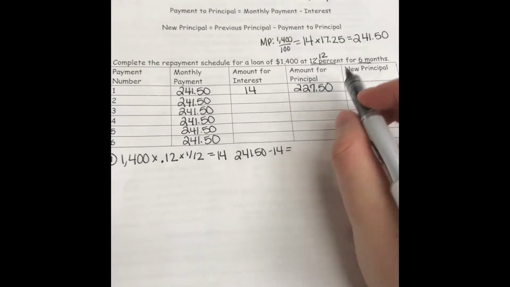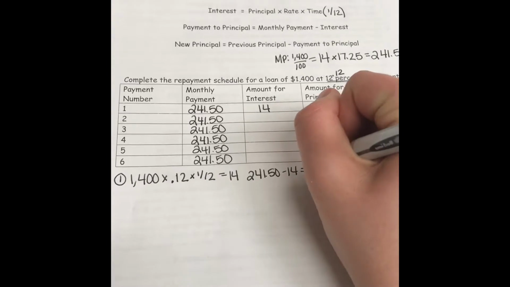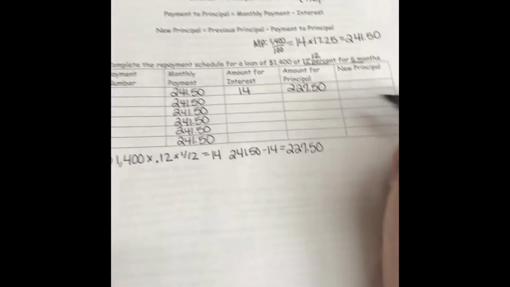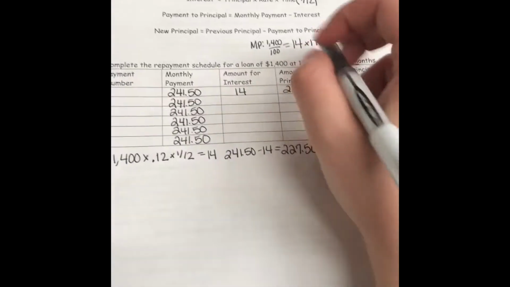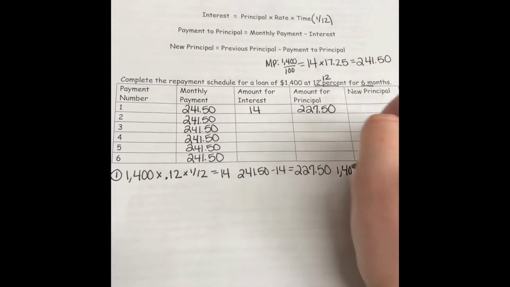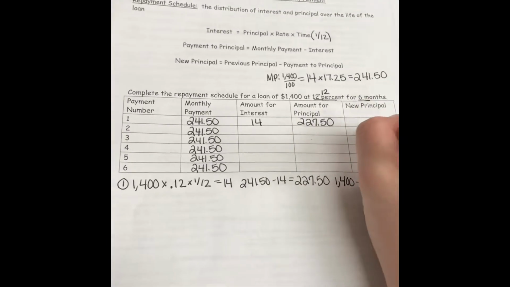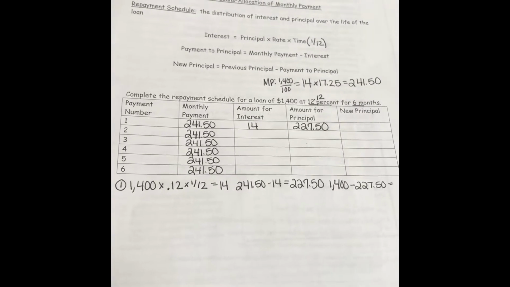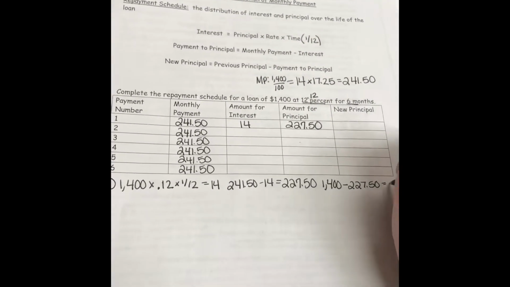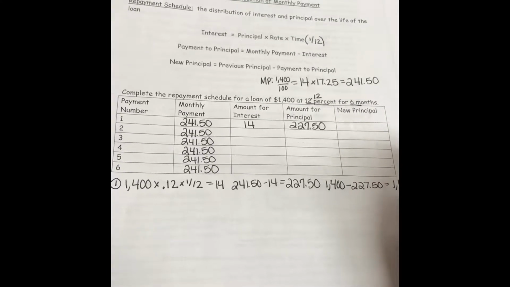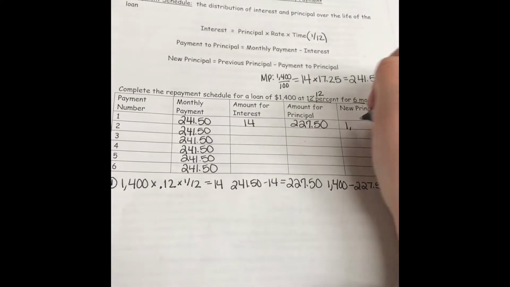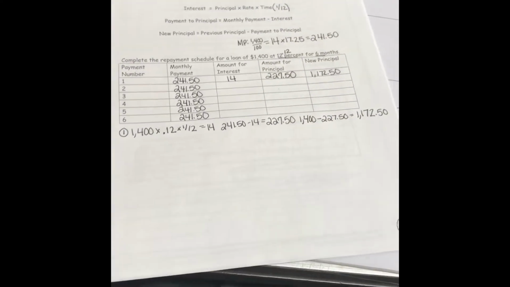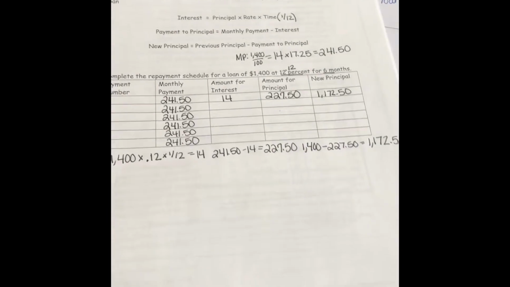So to find my new principal, I'm going to take my previous balance, which is $1,400, and subtract how much I'm paying. Which is $1,172.50. And that's all just for the first month.